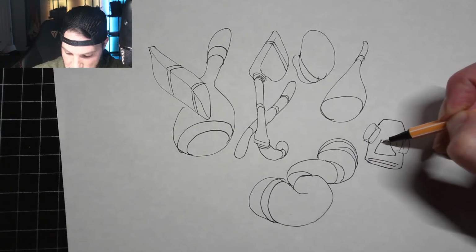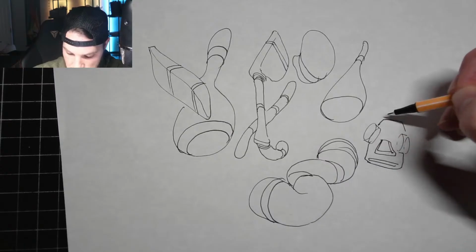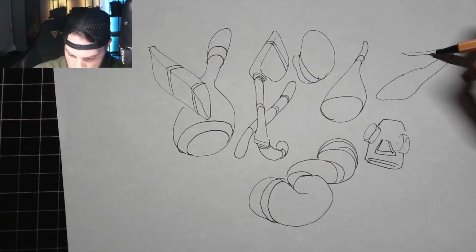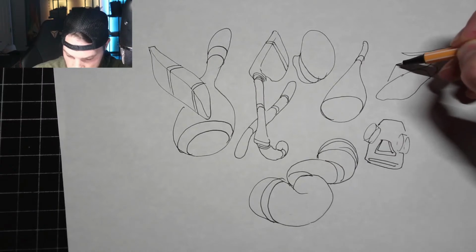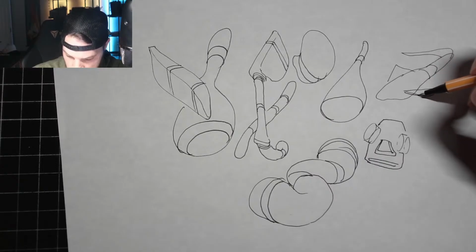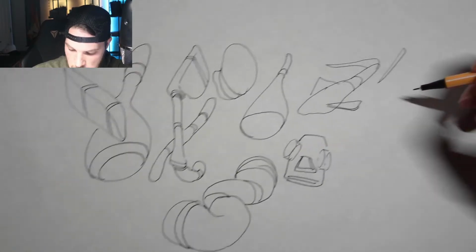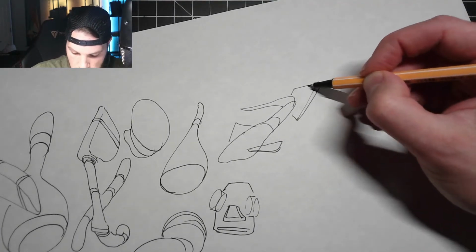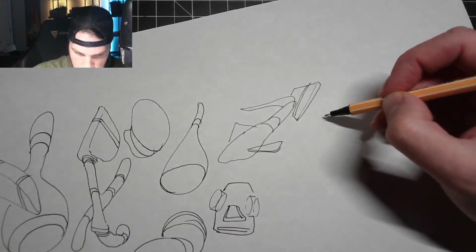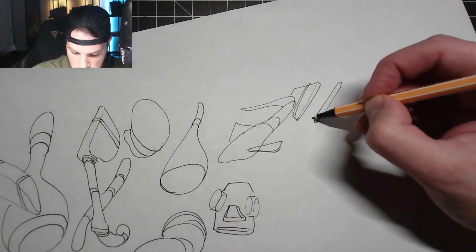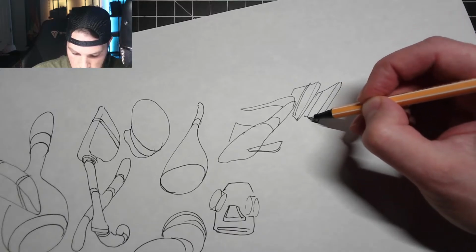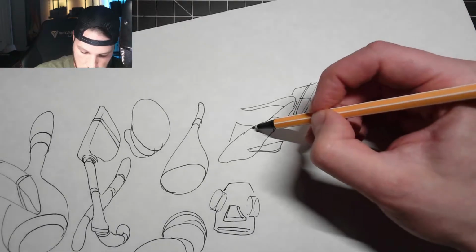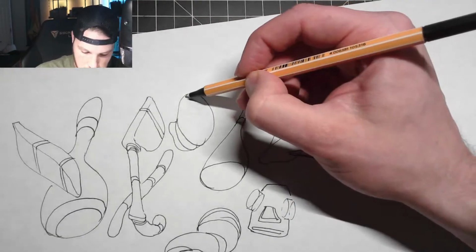Still drawing from imagination. Just warming up.